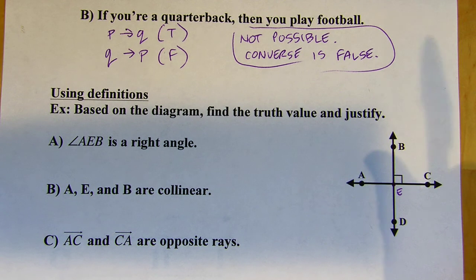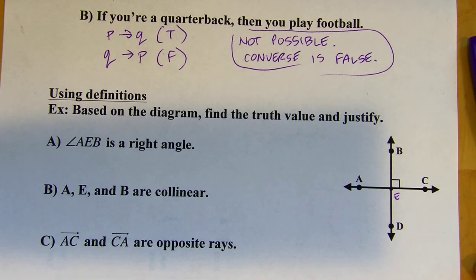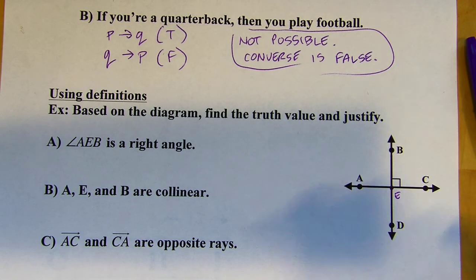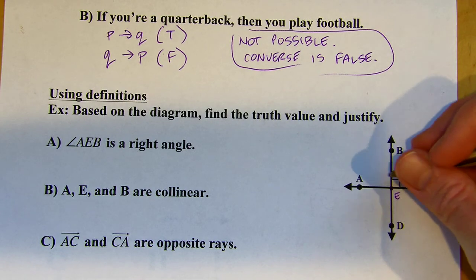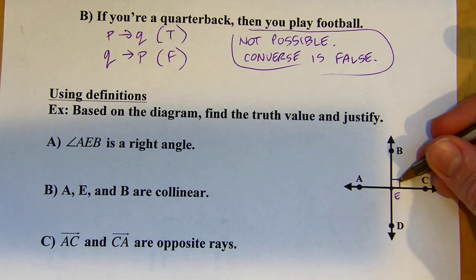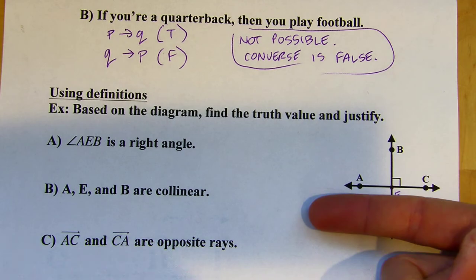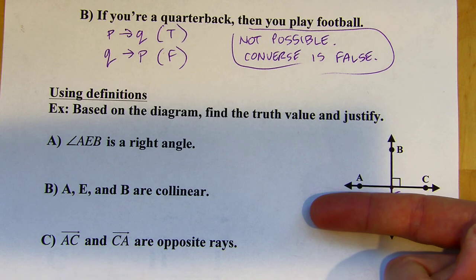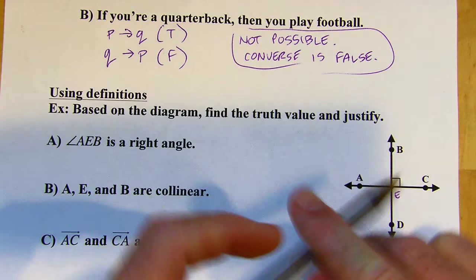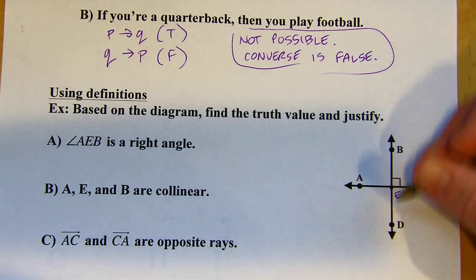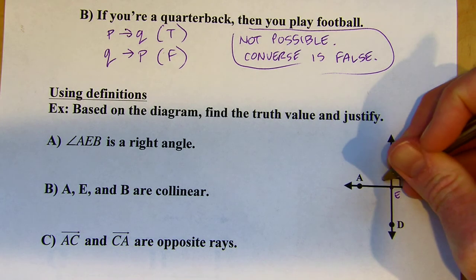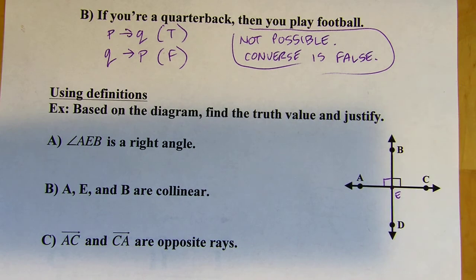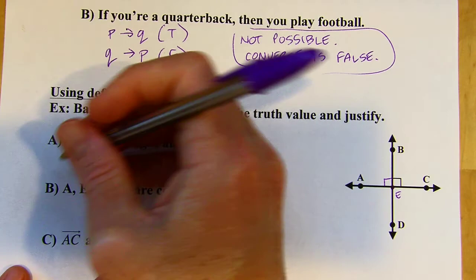Is AEB a right angle? And we can use definitions here. It shows in the diagram that this one is a right angle, but then we've got a linear pair there, right? So that means I've got 180 total degrees. This must be 90 degrees too. That symbol really just means those two lines are perpendicular, which means I've got right angles in all four of those spots. So I'm going to say that that's true.